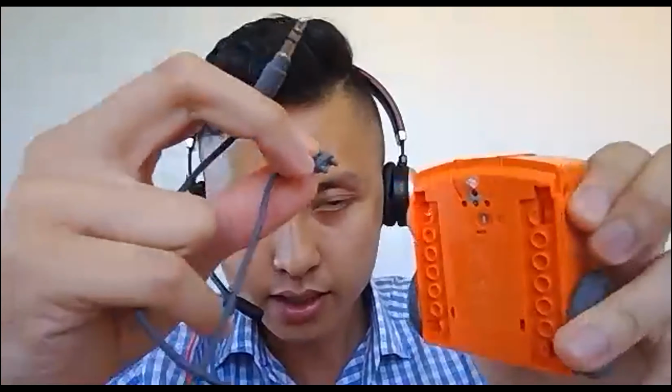So basically, what I want you to do is put this in here. These are 2 holes. This is the introductory class, and we'll get to the other class later on. So what I want you to do is put these 2 cables here. You see these 2 holes?